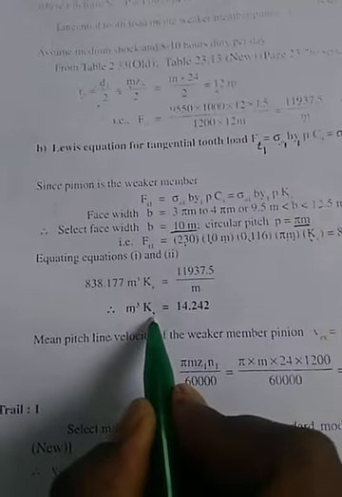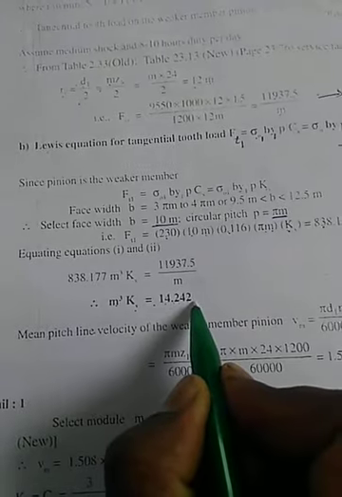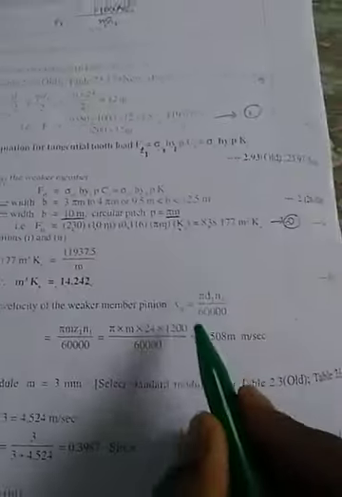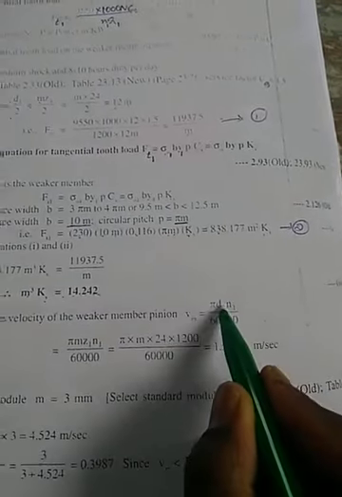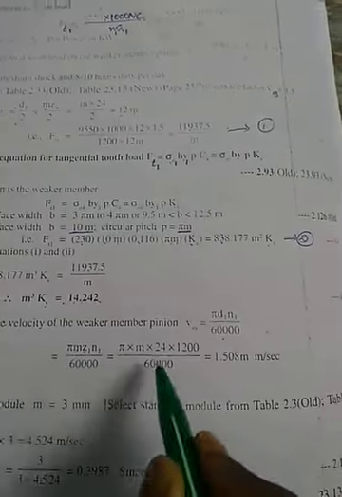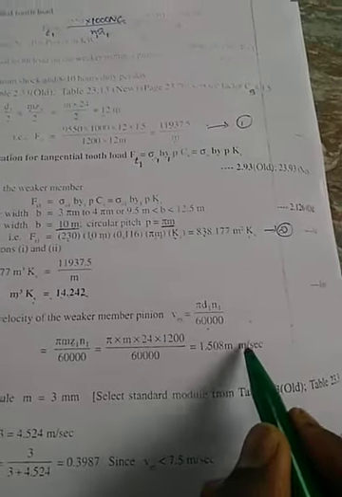Equating equation 1 and equation 2, we will get m cube Kv is equal to 14.24. So now calculate velocity. V is equal to pi d1 n1 divided by 60,000. So again convert d1 in the form of m into z1. Calculate, we will get 1.508 meter per second.